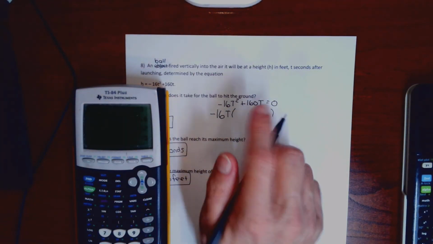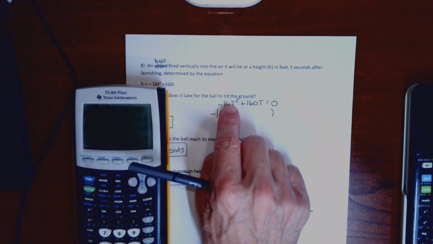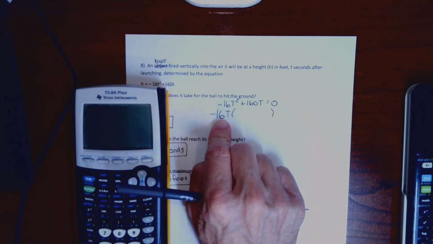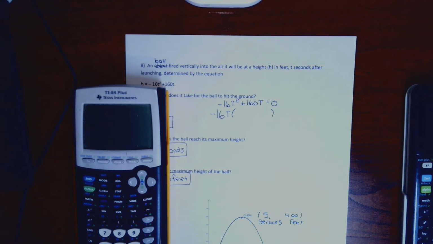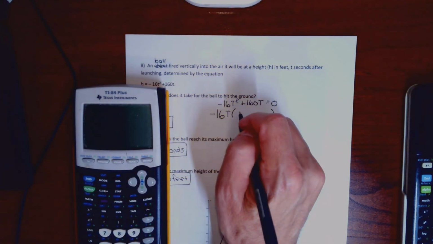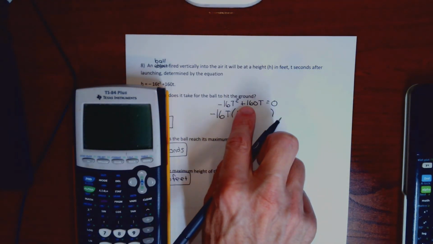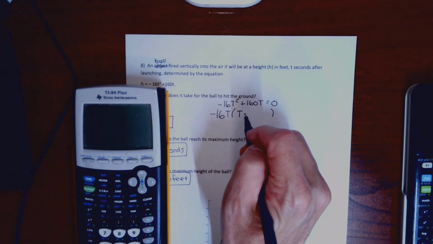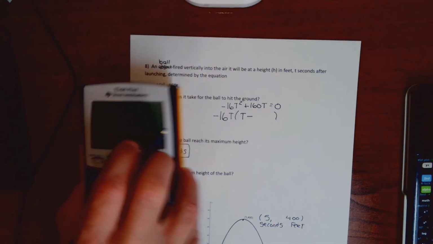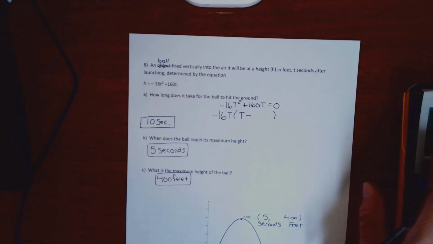My first entry in my parentheses is just going to be positive t. I factored out the negative 16, so I'm just left with a 1 essentially. And when I had started with a t squared and I factored out a t, I'm going to be left with a single t. After the plus sign, I'm going to change its sign because I factored out a negative. And the number that I'm going to get is 10, because if I factor out a 16, I need to divide by 16.